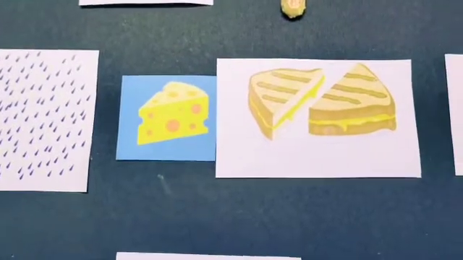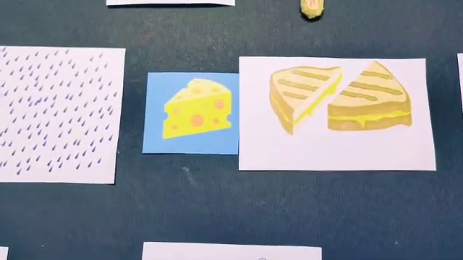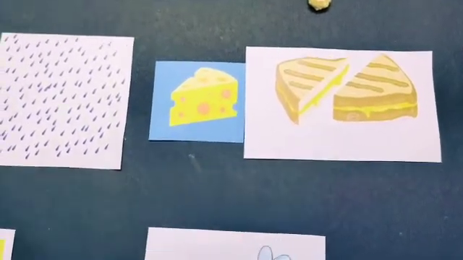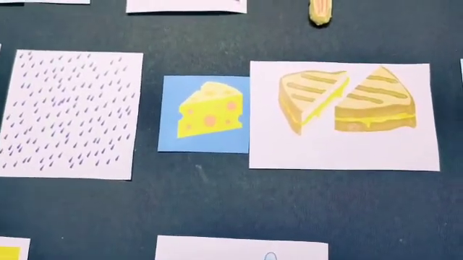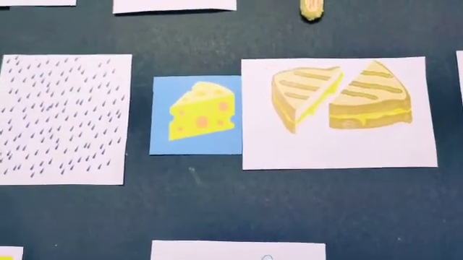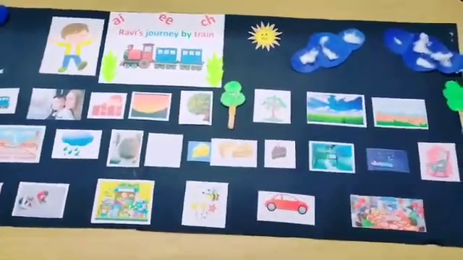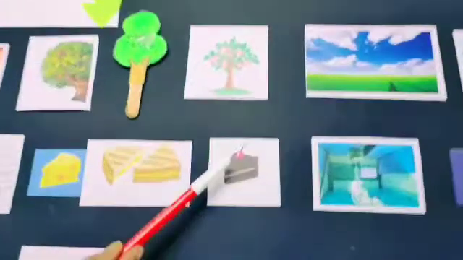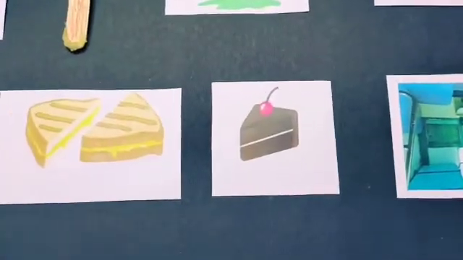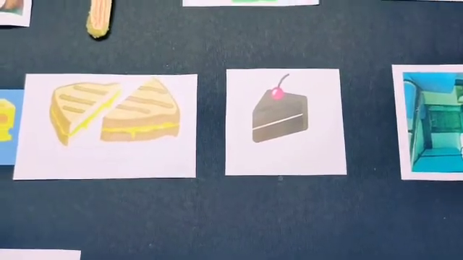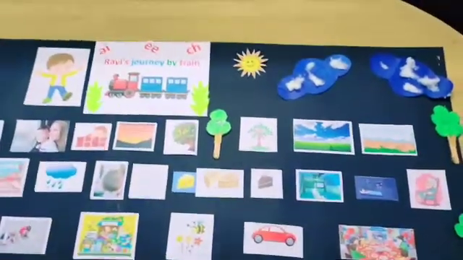His mother opened up the bag and took out some yummy cheese sandwiches and told Ravi if he finished the cheese sandwiches, she had a surprise for him. So after he finished the sandwiches, his mother gave him a pastry which had a cherry on the top. This was a surprise and Ravi was delighted to see the pastry and ate it happily.